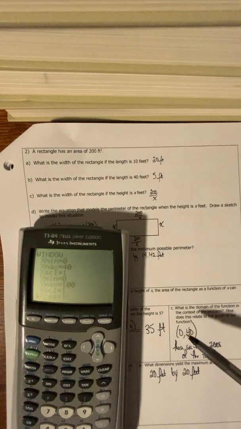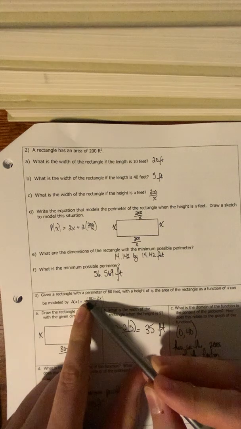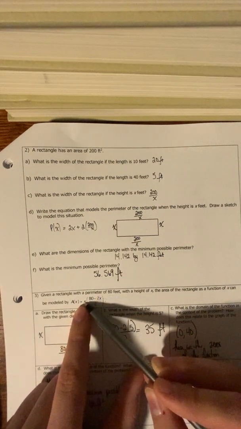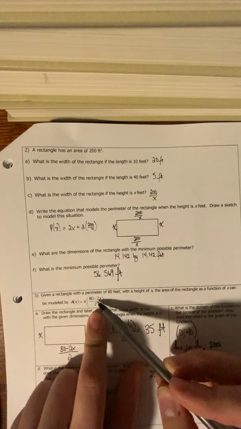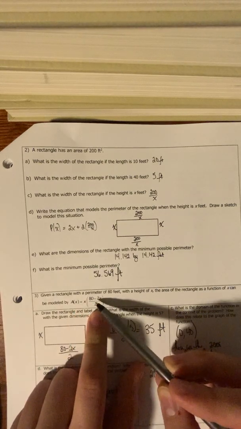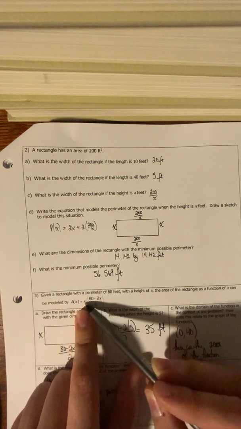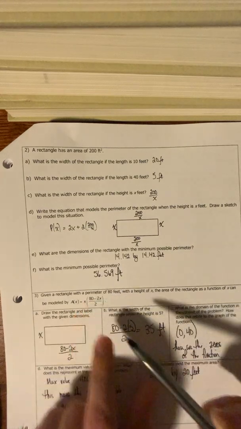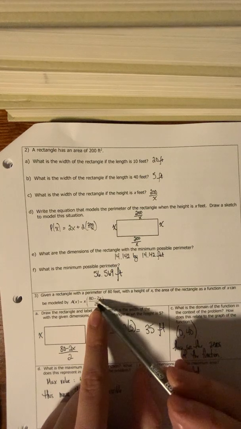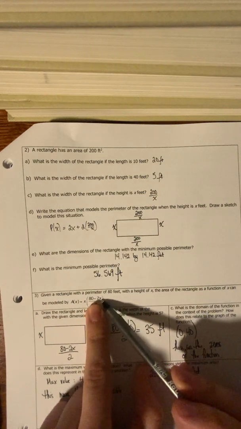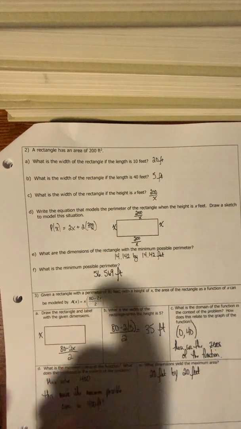If you're unsure why it's 0 and 40, always look to the problem itself. This is in factored form. That little x, that monomial, that one-term thing, that's a factor. And this thing in here, that's a factor as well. So just think, what is going to make these two factors 0? What makes a singular x 0? Well, 0 will do that. What's going to make this fraction 0? Well, it's going to be whatever makes the numerator 0. So 80 minus 2 times what is 0? 40. So that's how we get that.